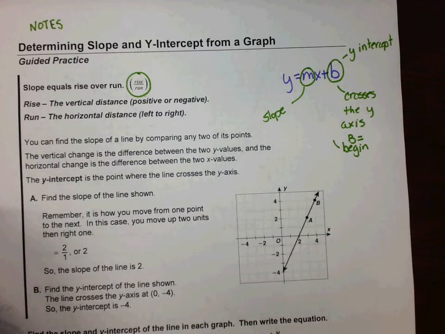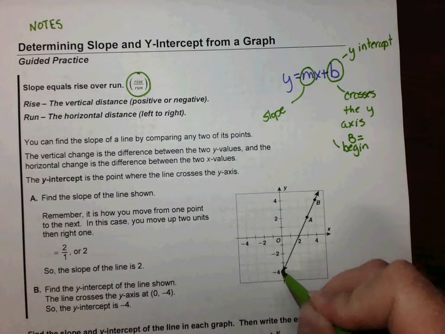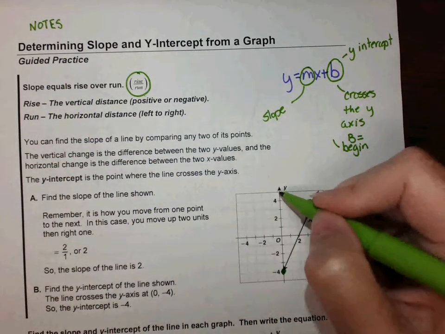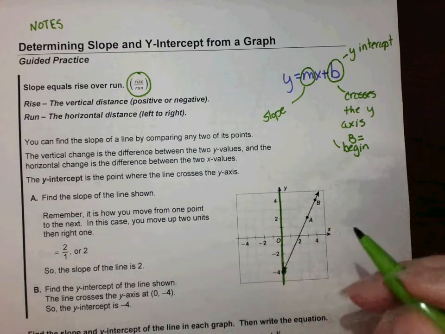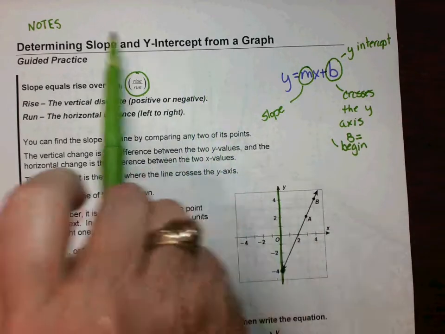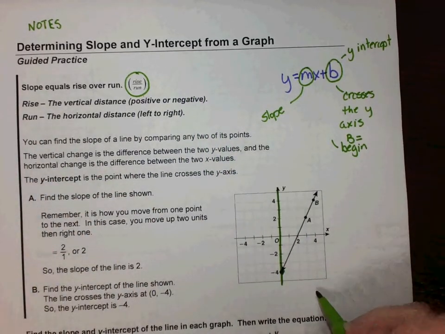the first thing that I notice, the easiest thing to see, is the B, the y-intercept, where that line crosses the y-axis. I usually highlight my y-axis in some other color so that I can easily see where the line comes and crosses the y-axis. And it crosses at the -4, so my B is -4.